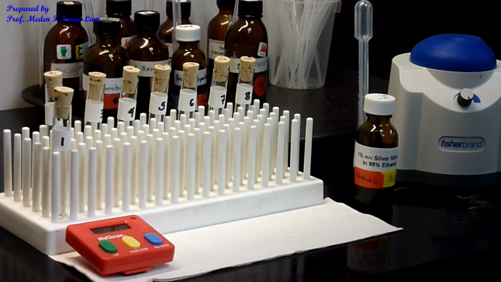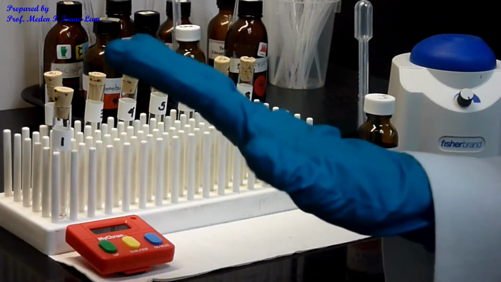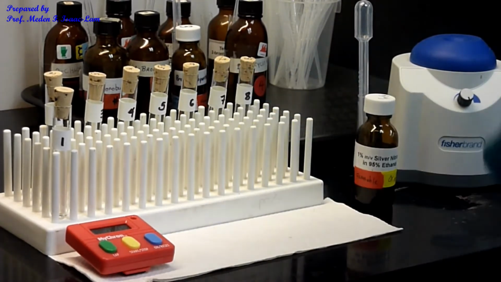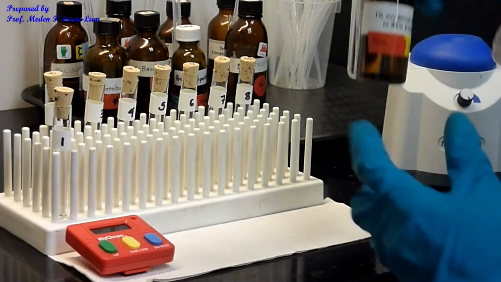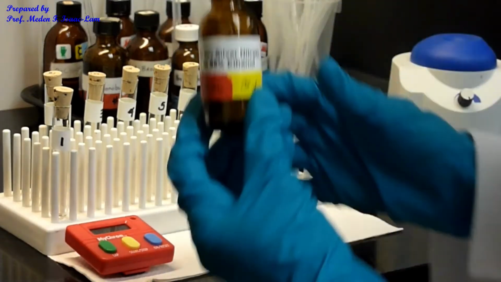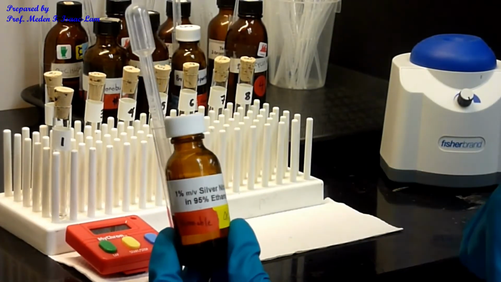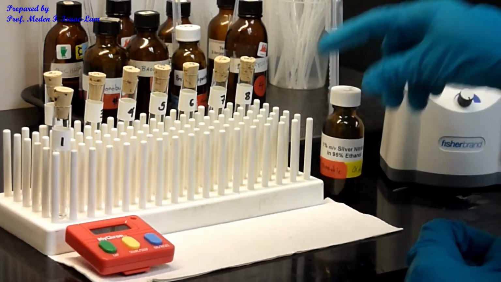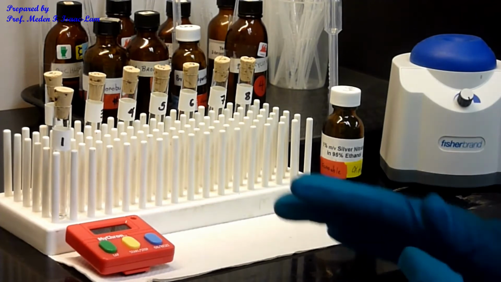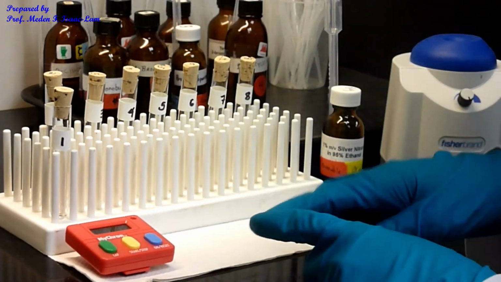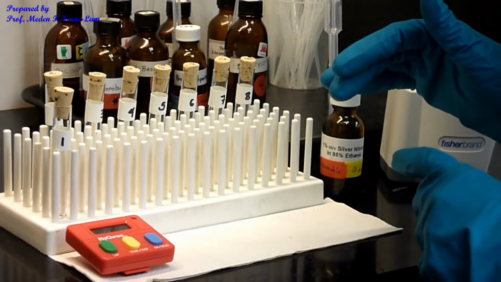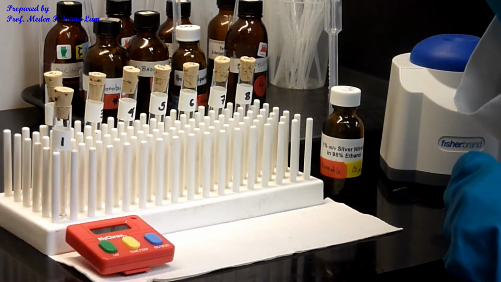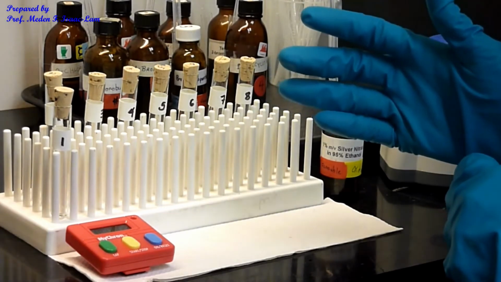Part B is now the SN1 reaction. So I will do the same set of alkyl halides. We have 8 samples, and the reagent this time is silver nitrate in 95% ethanol. So this is our reagent. But I'm going to be doing the same thing. I will put a drop, set the timer, put the remainder of the 20 drops, and then vortex, and then we will see if there's a precipitation that will form.